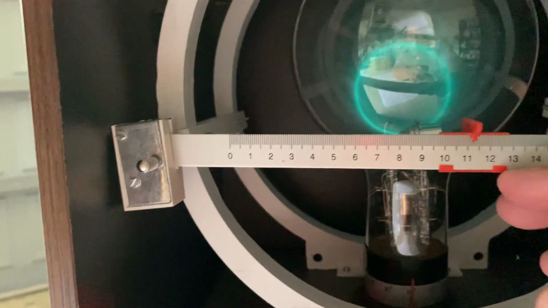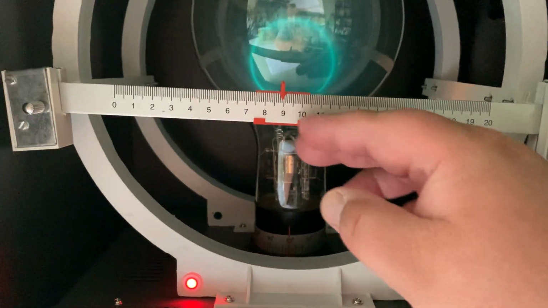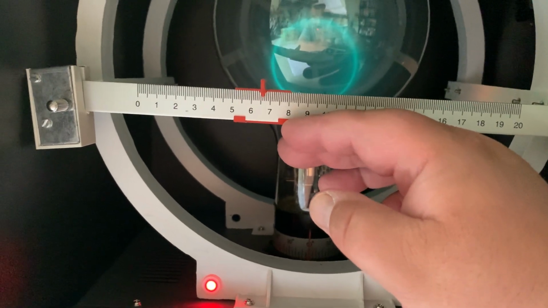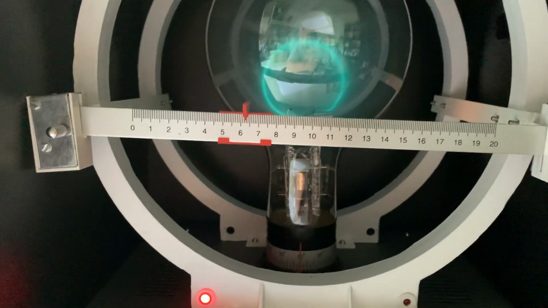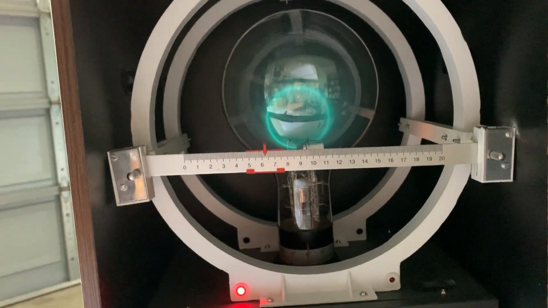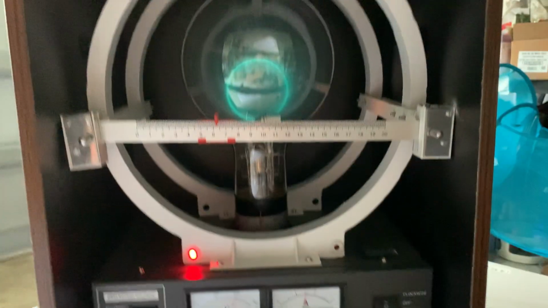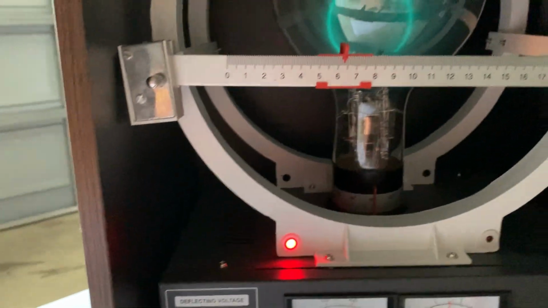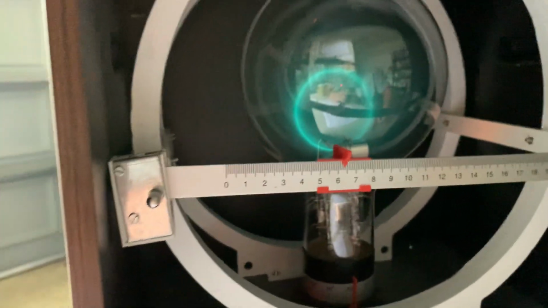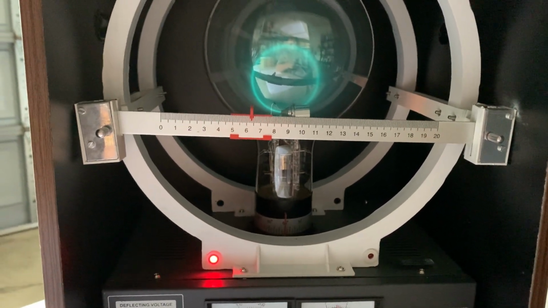So the radius here is just like that, 6.2. I know from your perspective it's a little slanted, but it is. You see how you can't really show it with a cell phone that I'm filming.